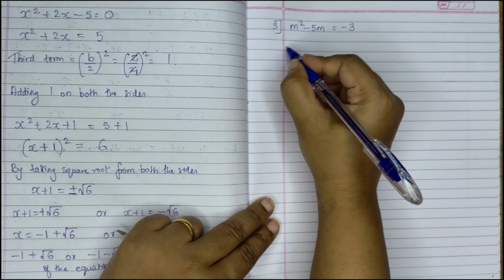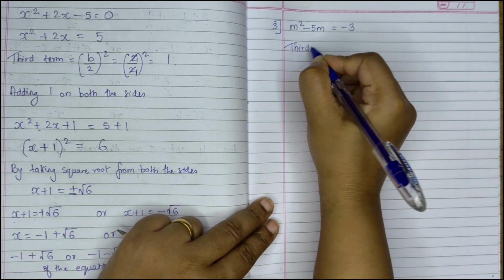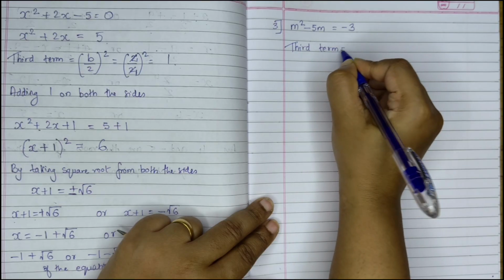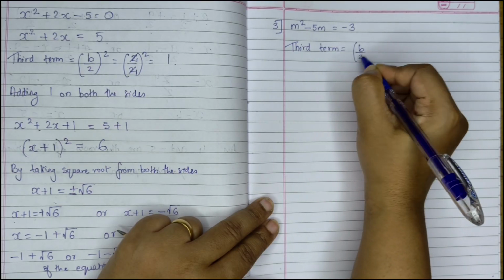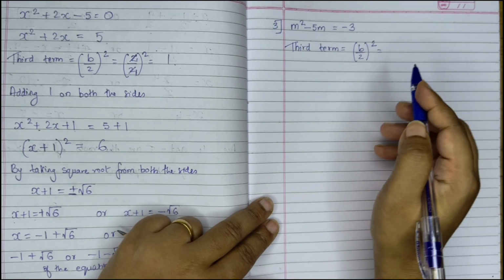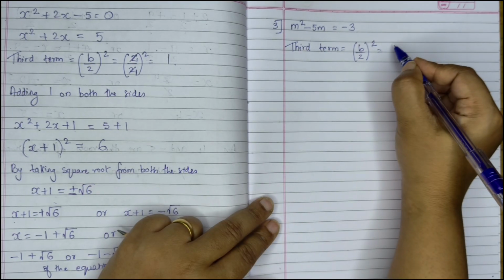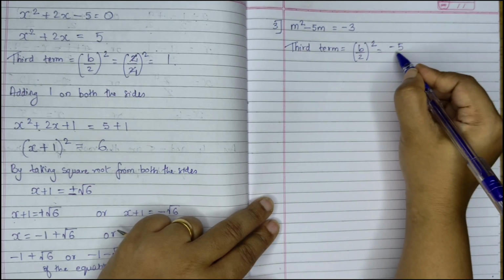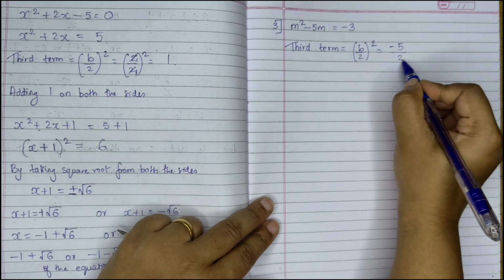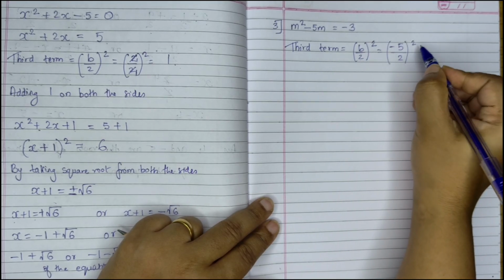So write third term is equal to b upon 2 the whole square is equal to, now what is your b over here? Minus 5. Okay, b is minus 5 and upon 2 the whole square.